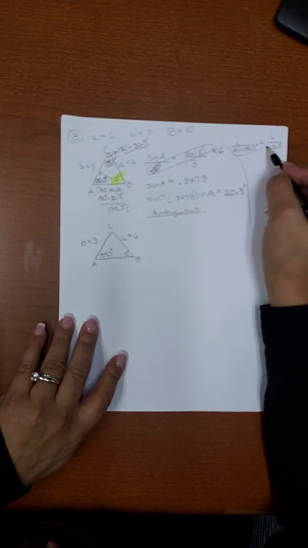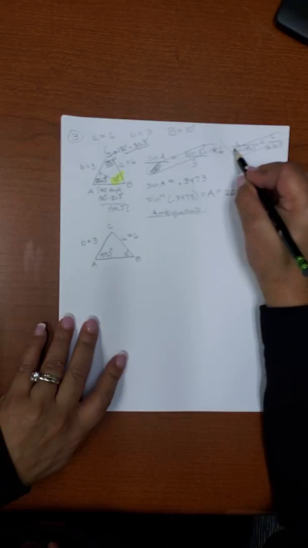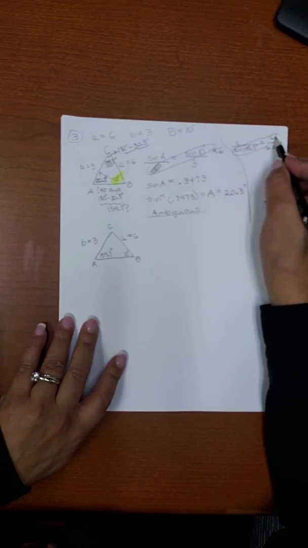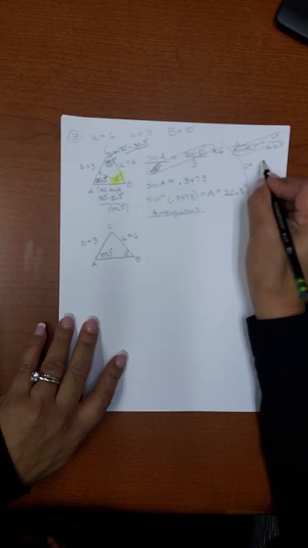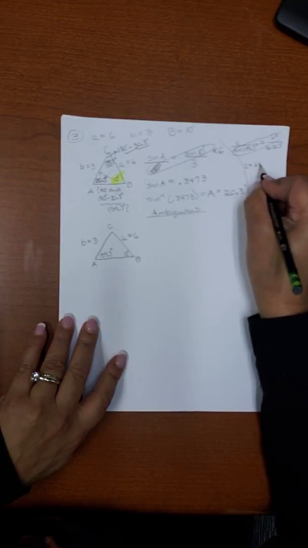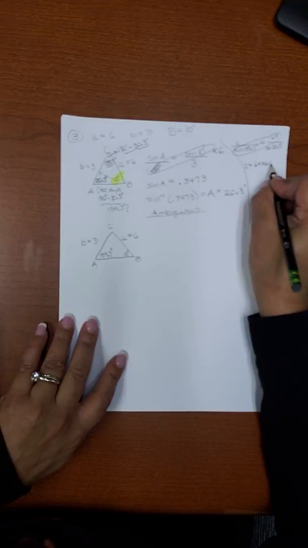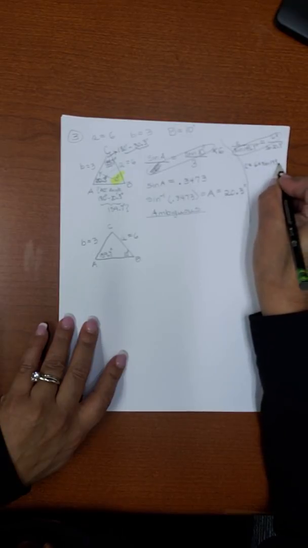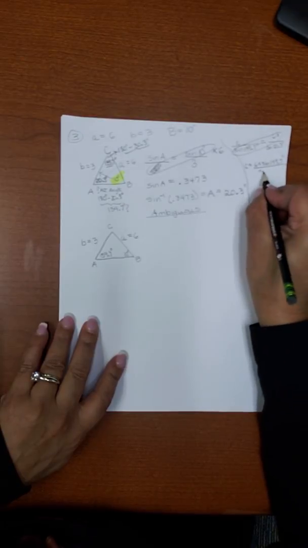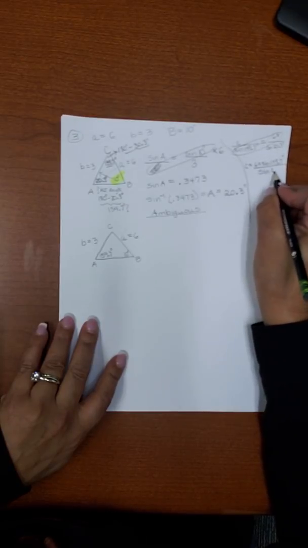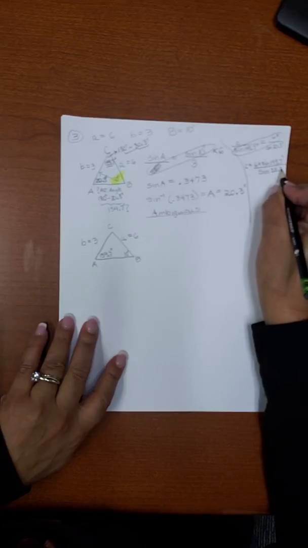Okay, then I'm going to swing sine of 149.7 across to the other side, right up there. I can't fit it there. I'll just write it here. It's 6 times sine of 149.7 divided by sine of 20.3.